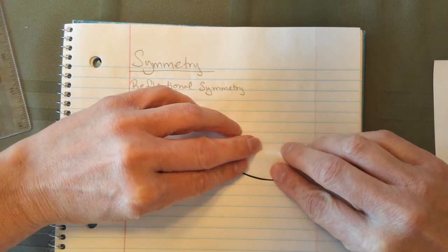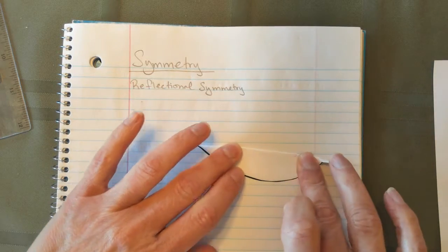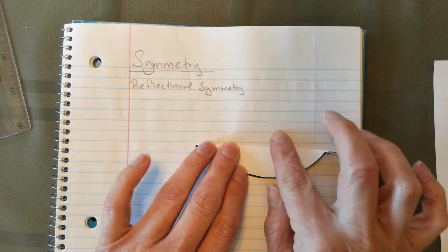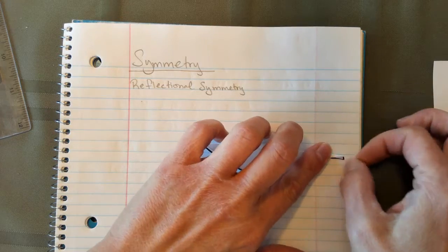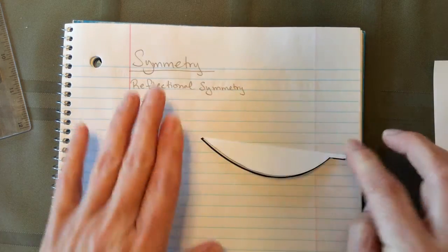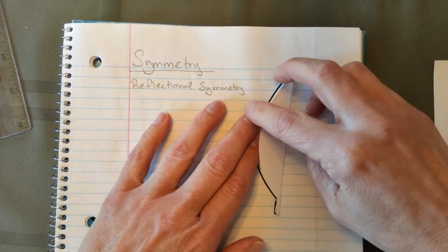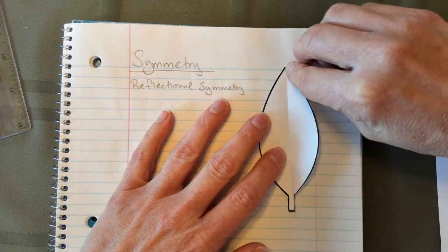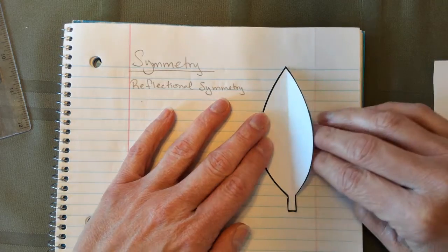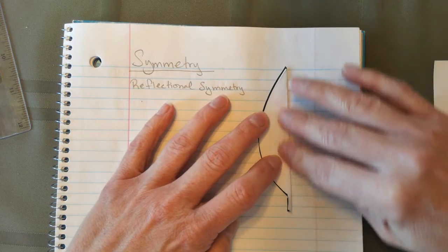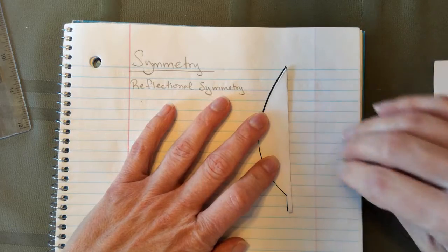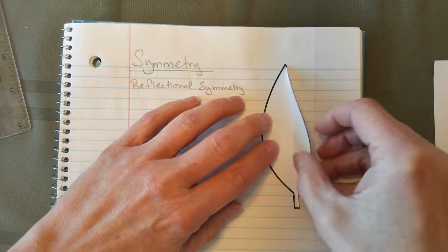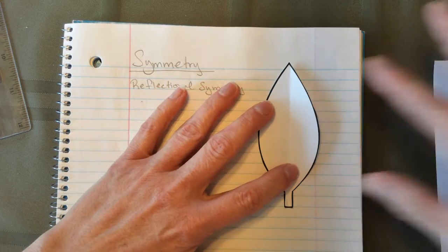But if I were to fold it, keep in mind, I'm the one that cut this out, so it doesn't get cut quite perfectly. I can't cut perfect across the lines. If we were to fold it right there, from the top point down to the base of the leaf, it matches up on itself. It folds directly onto itself. That means that it is symmetric.